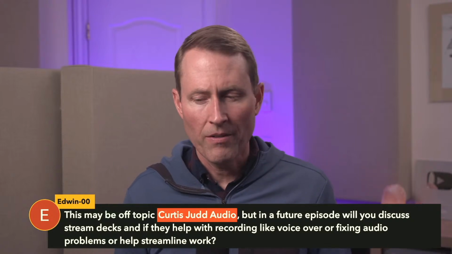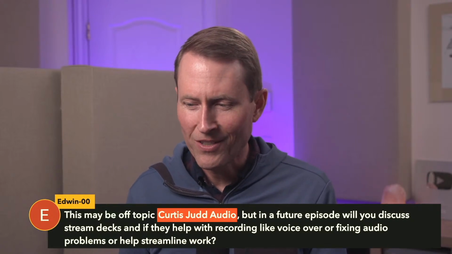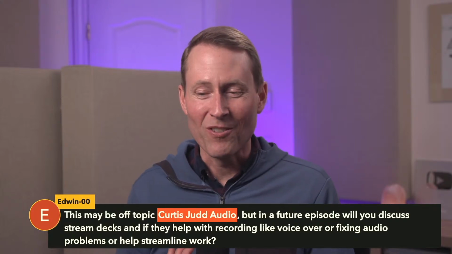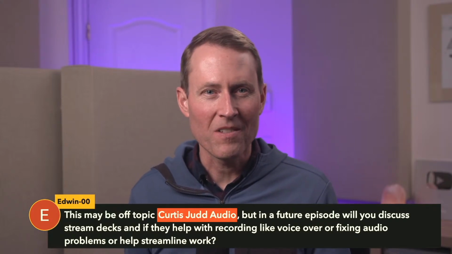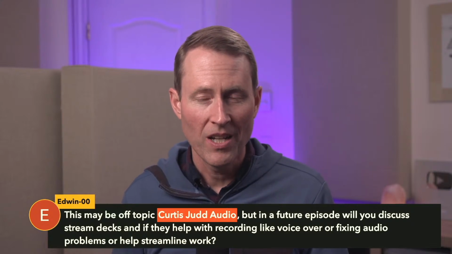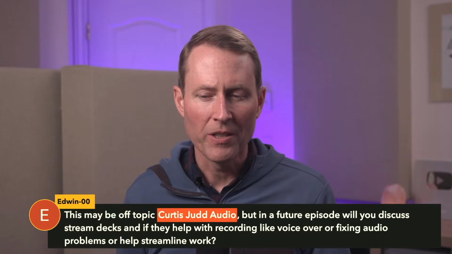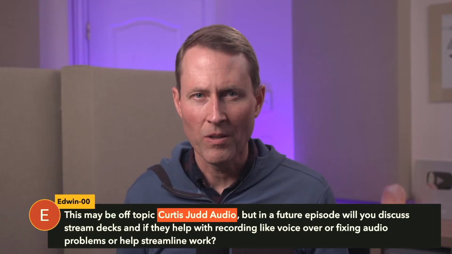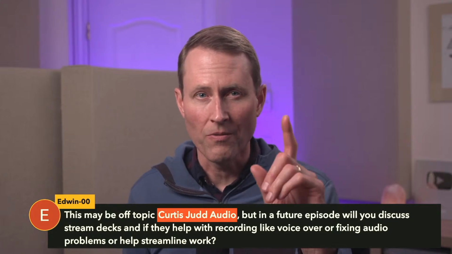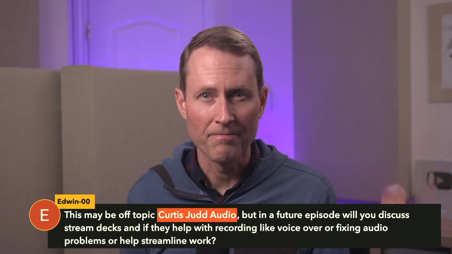I do have a stream deck for work, although I have to confess, I almost never use it. It's a pretty personal kind of thing. Some people love them. I think they definitely have their place. I didn't find it fit really well because I'd been so used to working without one for so long. But I think there's definitely some value to them. So that's a good idea. Thank you for that, Edwin.